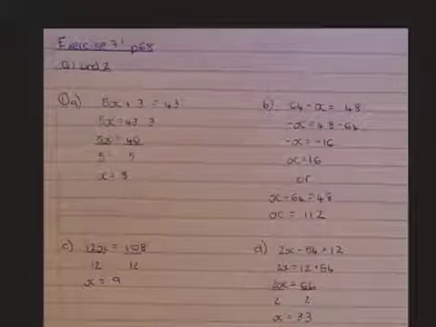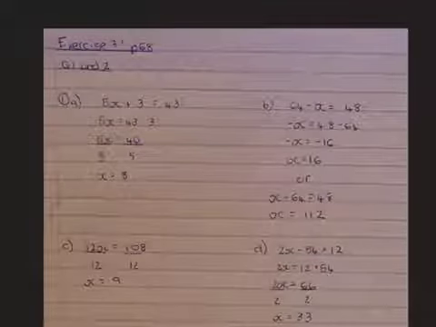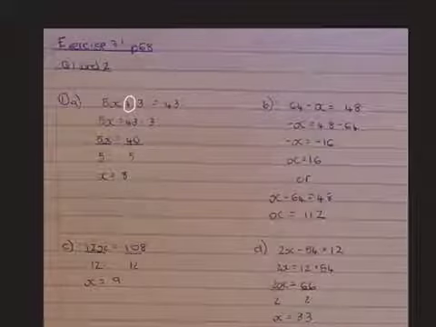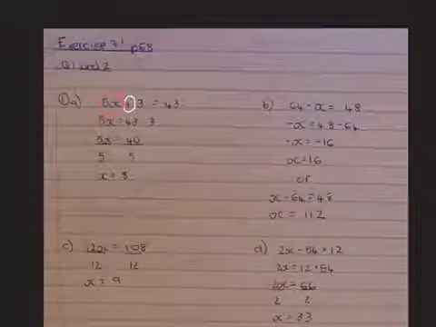So the first one was the sum of 5 times a number and 3 is 43. So the sum means we are adding 5 times a number. A number, we replace it with x. So the sum of 5 times a number, so we're adding something to 5 times x, is equal to 43.